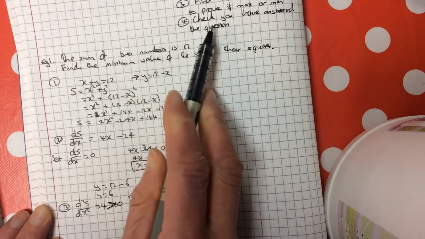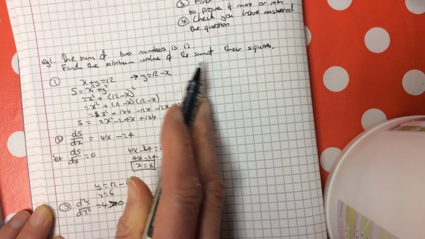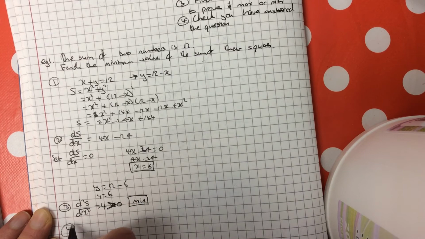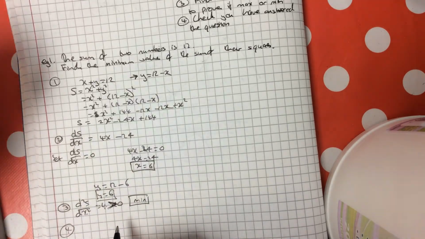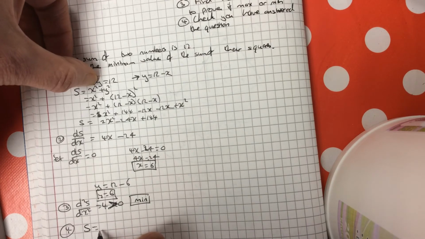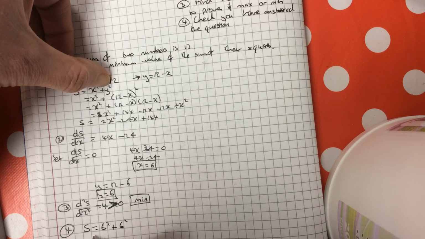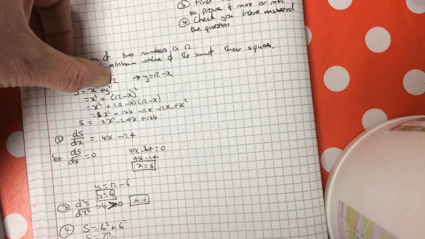And then part 4, check you've answered the question. My question says find the minimum value of the sum of the squares. At the minute I've just found x and y. I haven't actually found the sum of the squares. So sum of the squares is your x squared plus your y squared to give you 72.